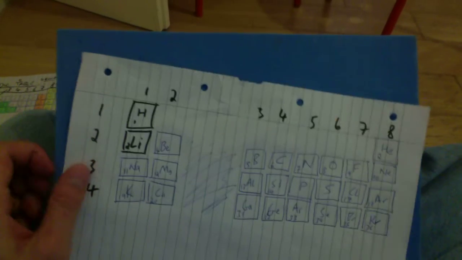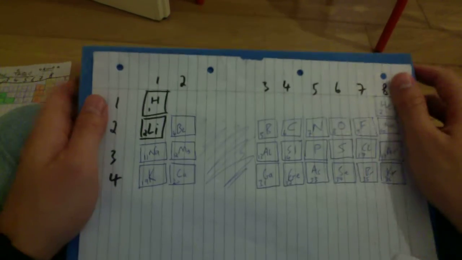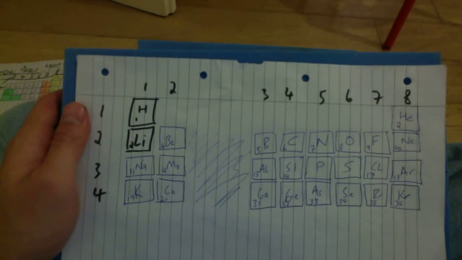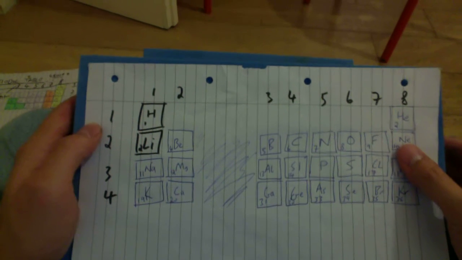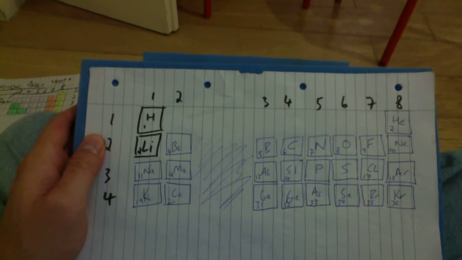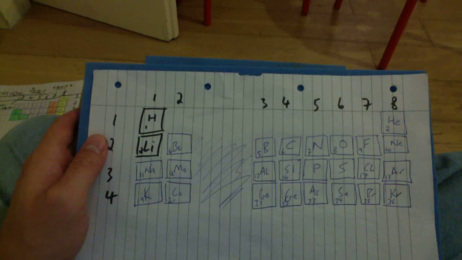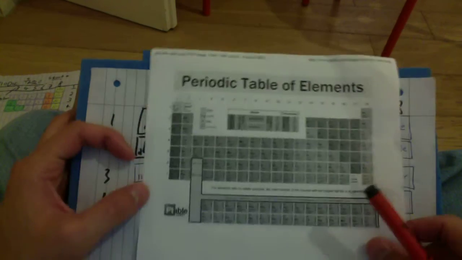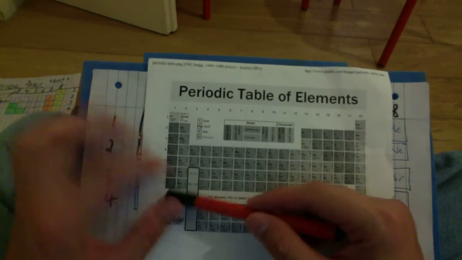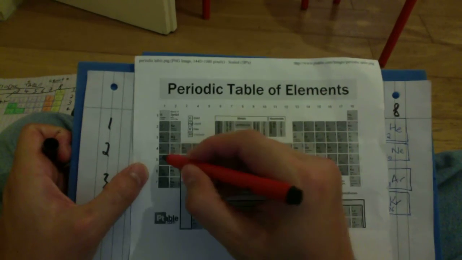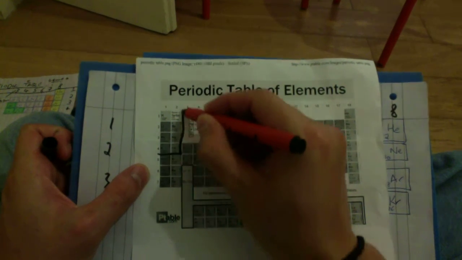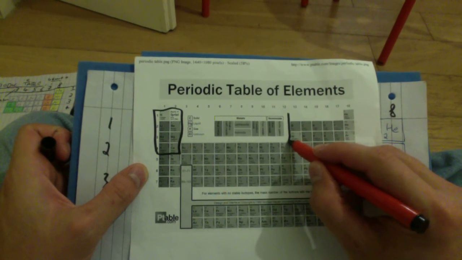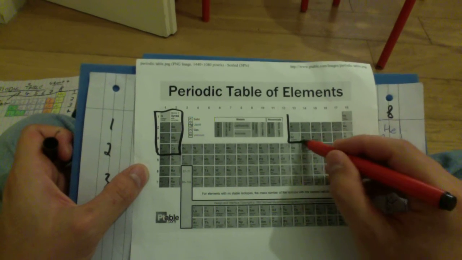Alright, Kara, so today we're looking at the periodic table. Another really important part of your syllabus. In your periodic table it should look similar to this, but for you only need to concentrate on this. From here, this section, and this section.